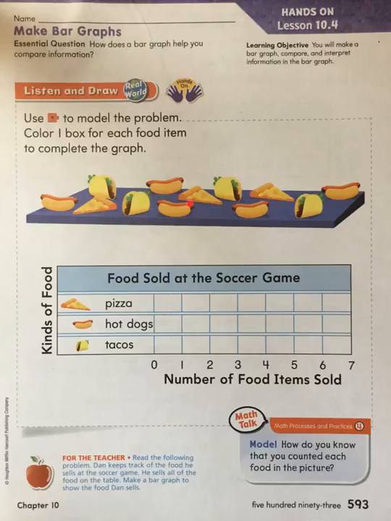and tacos and pizza all laid out. And we're going to graph the different kinds of food we see on this table. So right here it says food sold at the soccer game. And over here it says kinds of food. And we've already said that we have pizza, hot dogs, and tacos. And down here is the number of food items sold. So just like when we were making our picture graph, we're going to start at the left and move to the right, crossing off an item and then coloring in the graph.